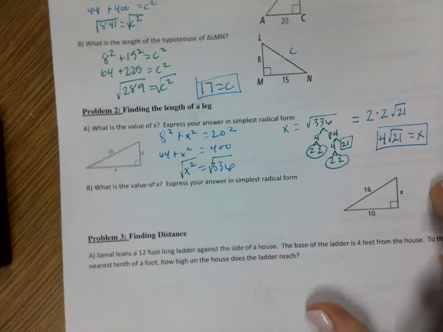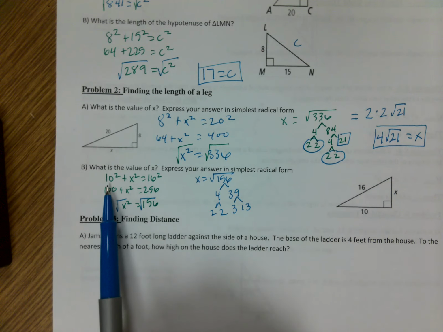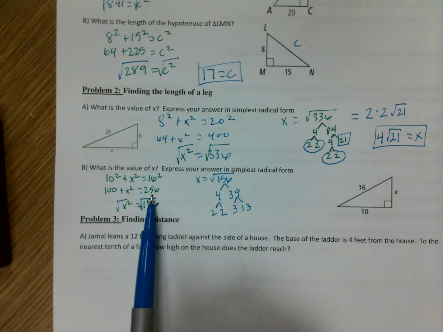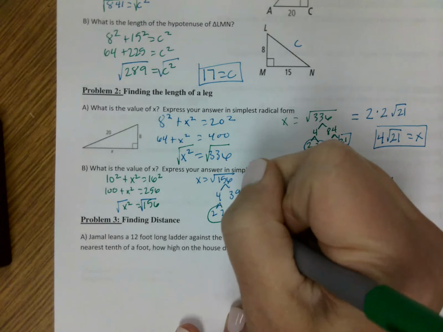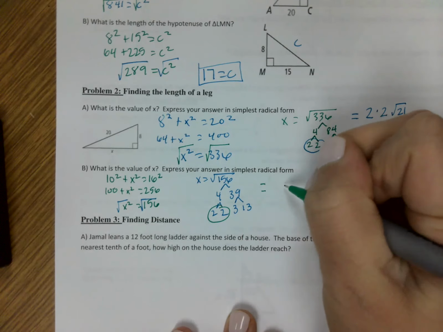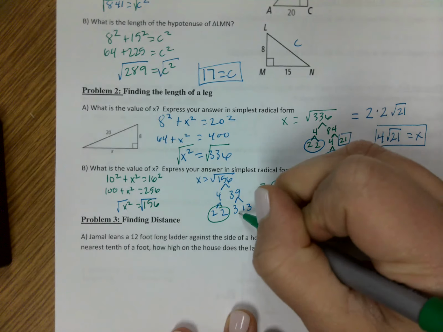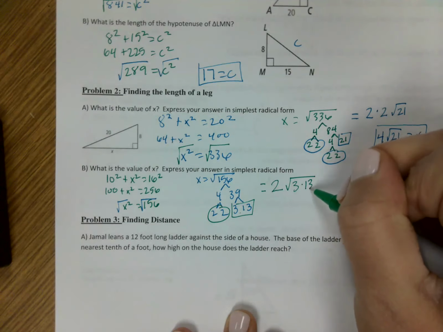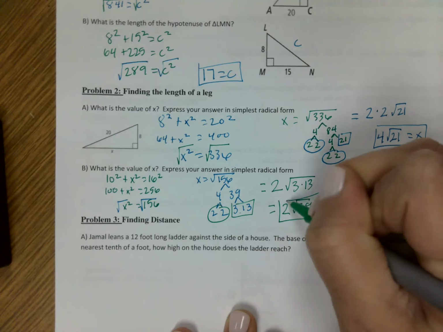I want you to pause the video and try to do B by yourself right now. So you should have had 10 squared plus x squared equals 16 squared. You subtract off that 100. Now we're looking for our groups of 2. So here's a group of 2. There's no group of 2 there, so only one 2 comes out. So my x will be equal to 2 on the outside, and both this 3 and 13 stay inside of the root. Those get multiplied together, so it's 2 square root of 39.